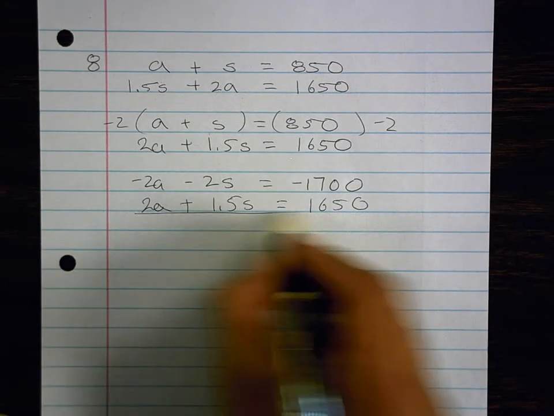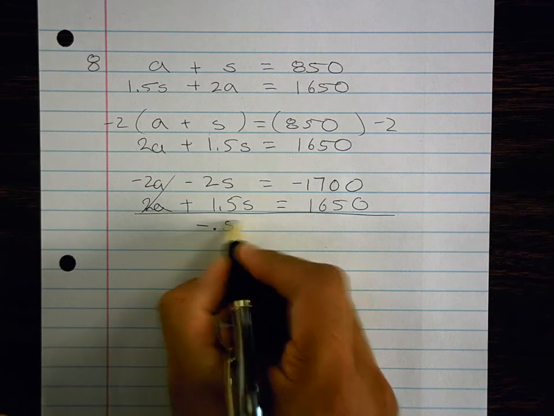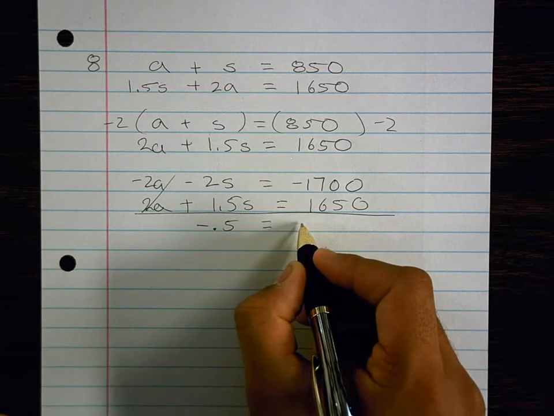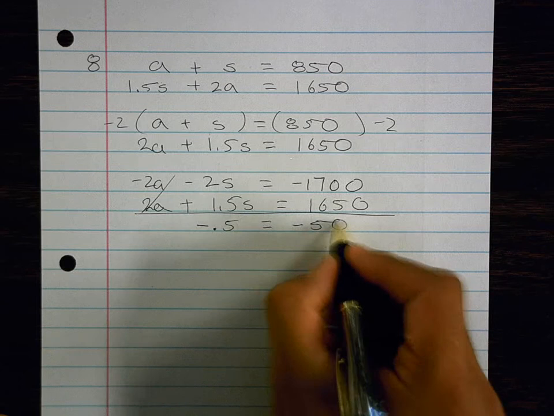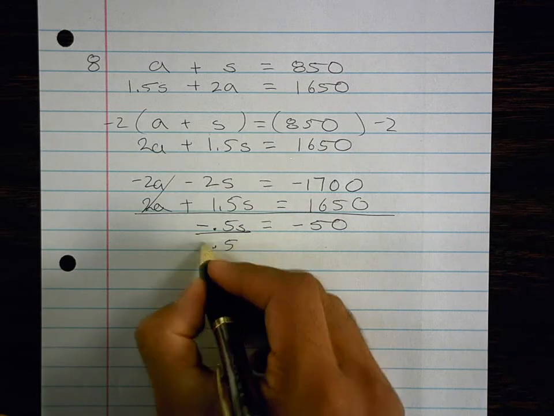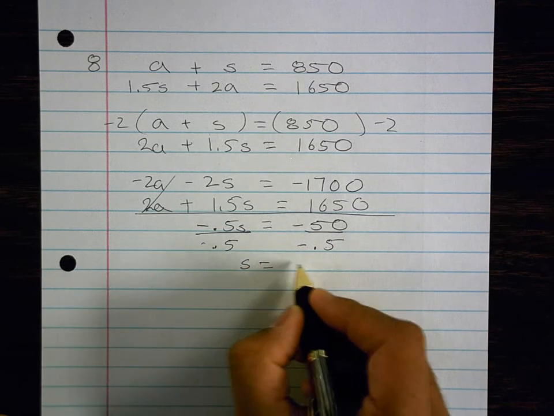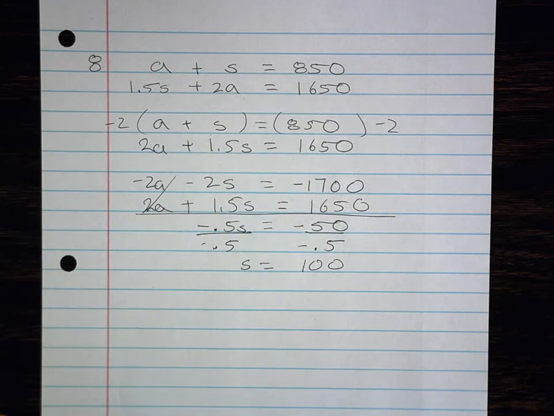Okay, so this goes away. I get negative 0.5s equals negative 50. Divide by negative 0.5, and that should be s equals 100. That's the number of students.